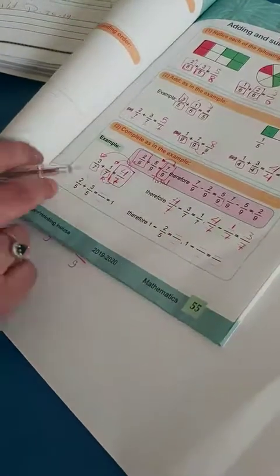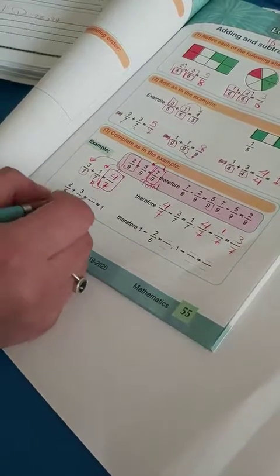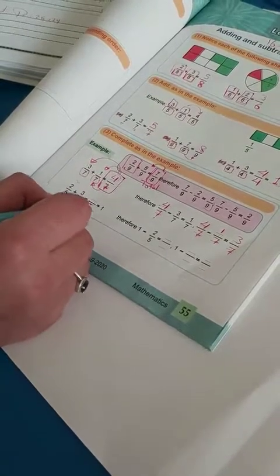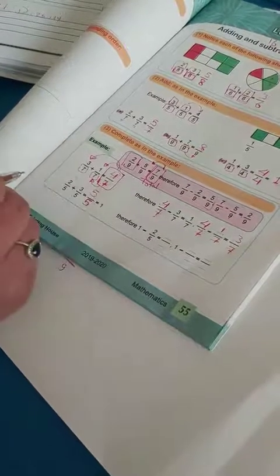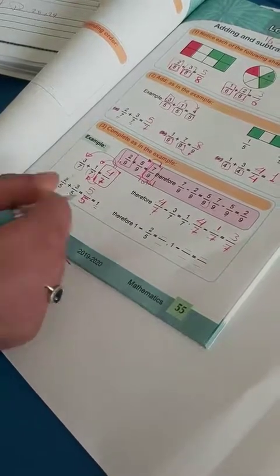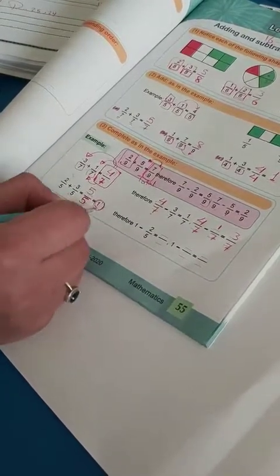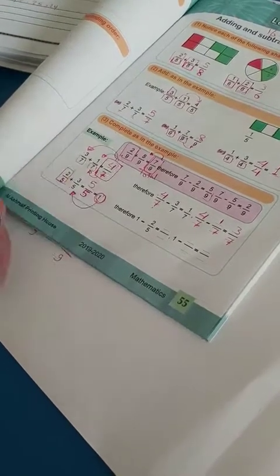Here we have 2 over 5 plus 3 over 5. We put the denominator as it is and add the numerators. 2 plus 3 equals 5. So 5 over 5, we know that 5 over 5 equals 1. So if I take 1 and subtract from it 3 over 5, the answer will be 2 over 5.